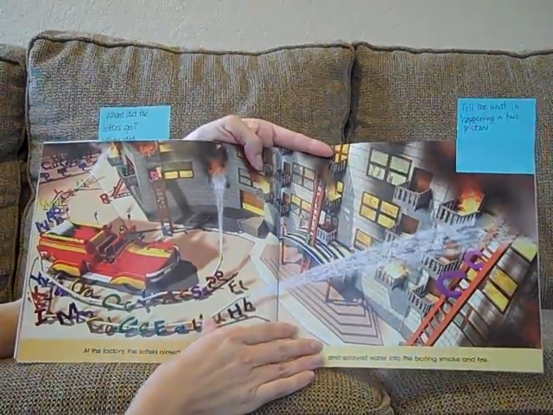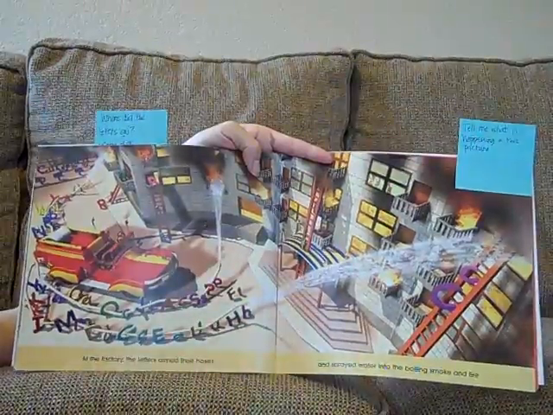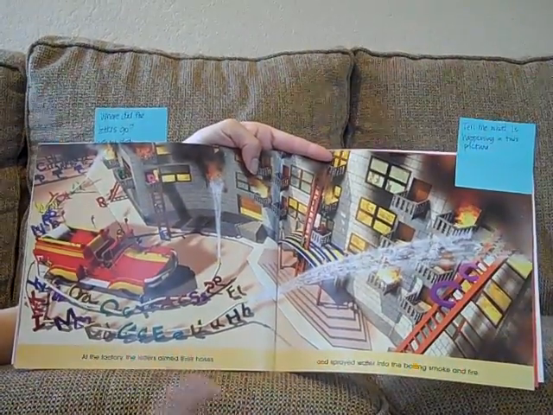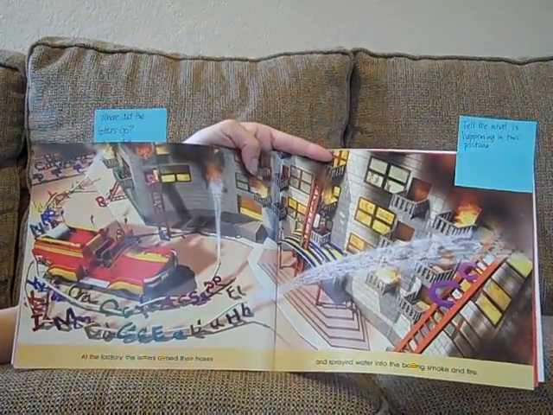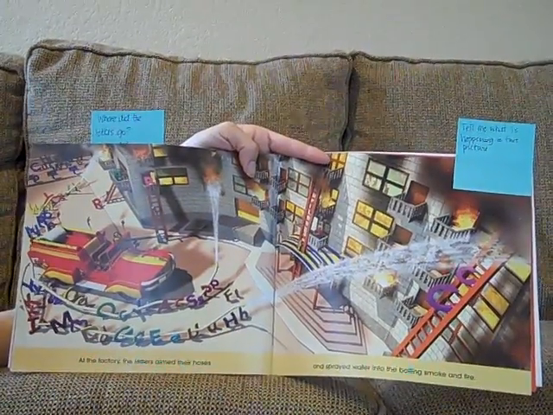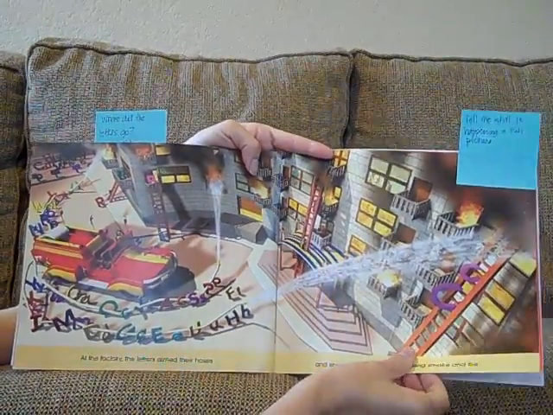And if it's not an answer that really goes with the picture, I would really facilitate your student being able to answer those questions using complete sentences. We really want our students to complete their sentences when they're speaking.